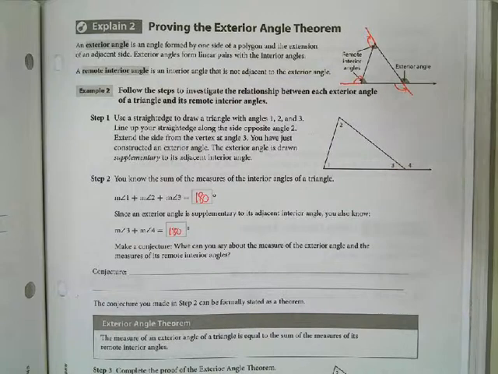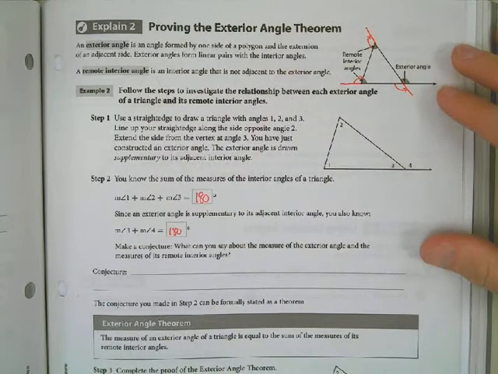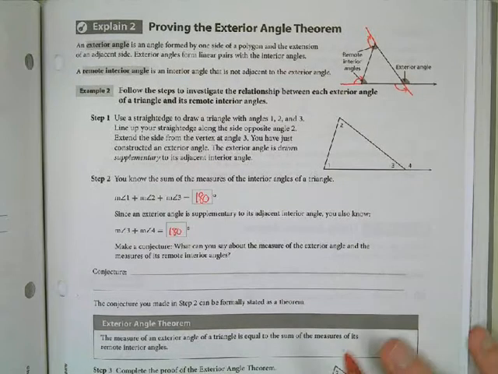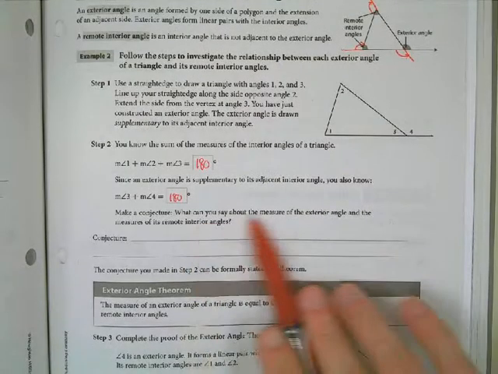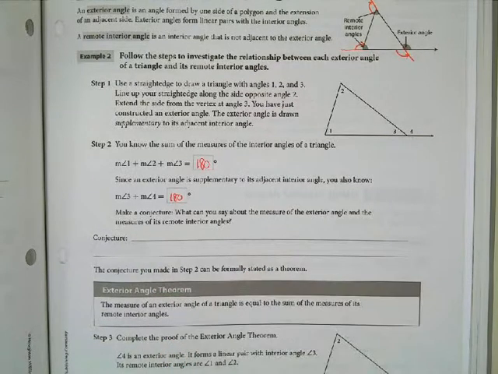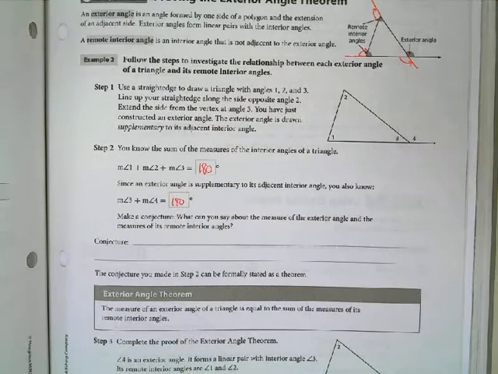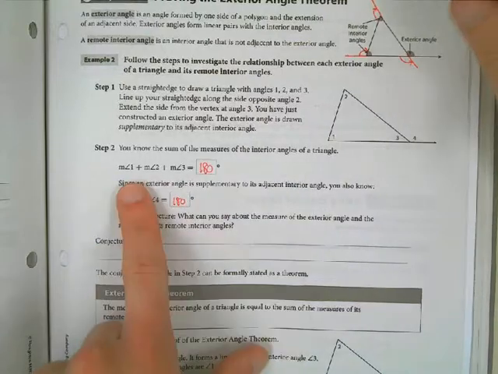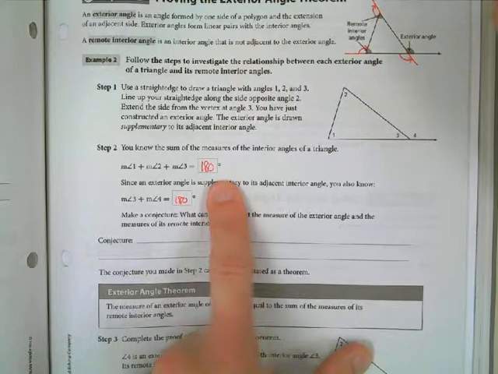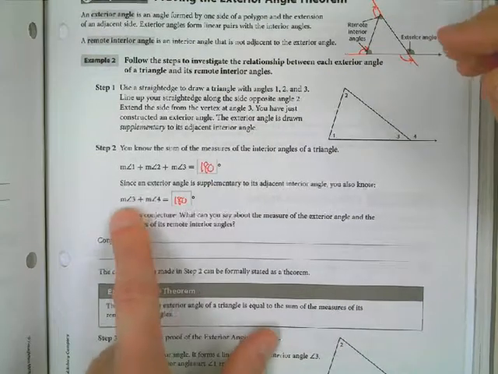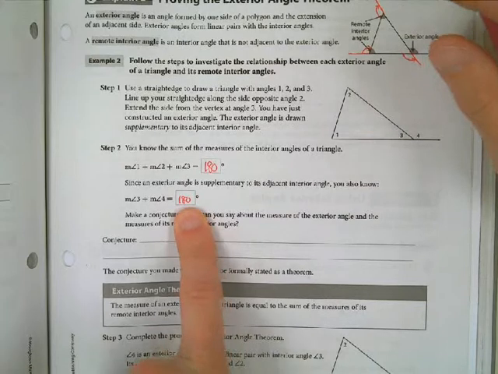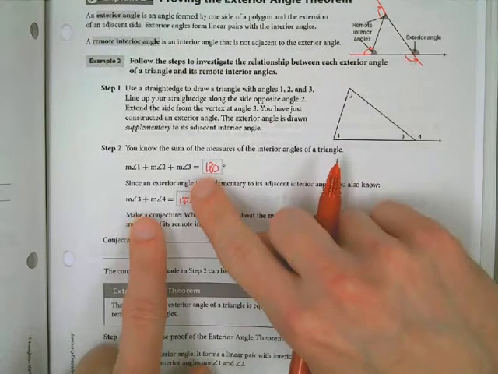So what can we then say about the measure of the exterior angle and the measure of its remote interior angle? This is a little bit tricky, but let's take a look. If we take 1 plus 2 plus 3, that equals 180. But if we also take 3 plus 4, that is also equal to 180. What do both of these equations have in common for their angles?